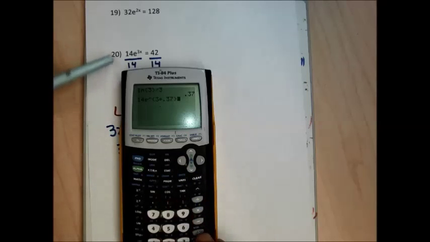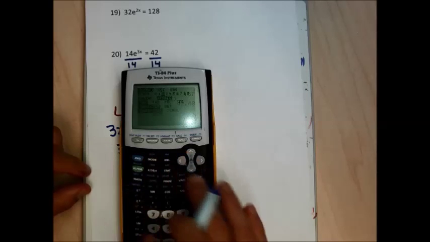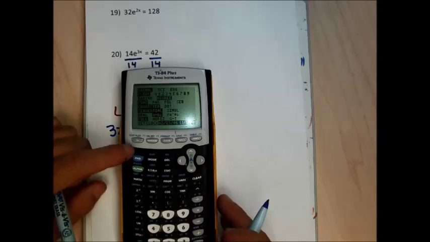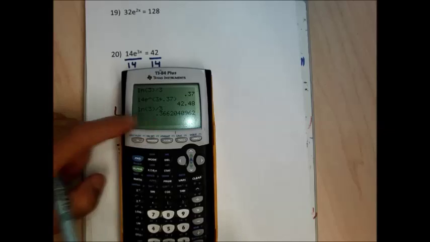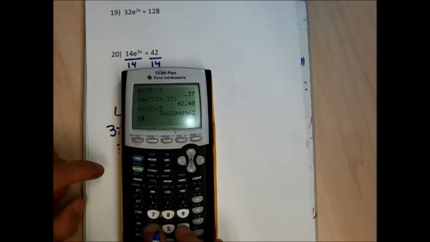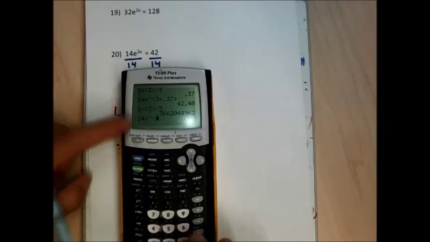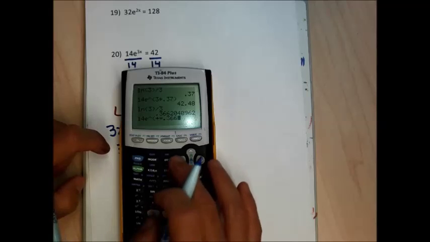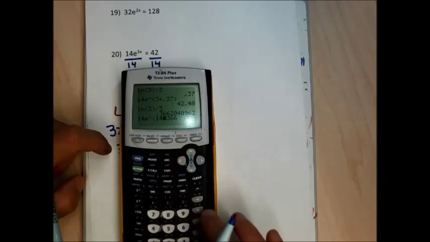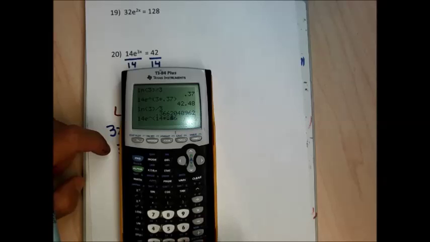When I do this, I expect to get something close to 42. I got 42.48. That's not terribly close, but it's as close as I'm going to get right now. If I had carried more decimals, if I had changed this to mode float, and when I did the ln of 3 divided by 3, I could have done 14 second ln 3 times and then typed in 0.36620400962.